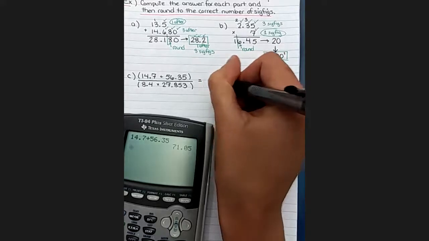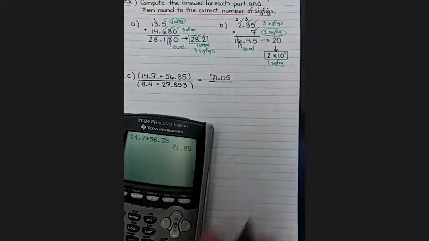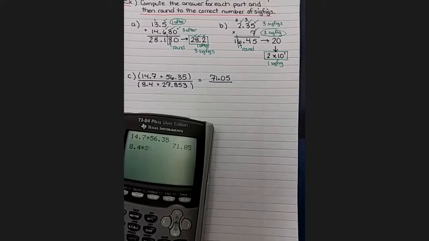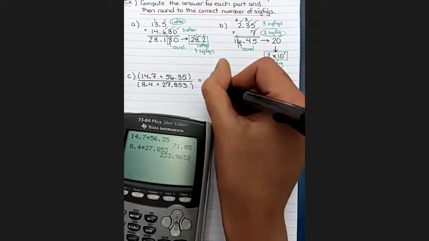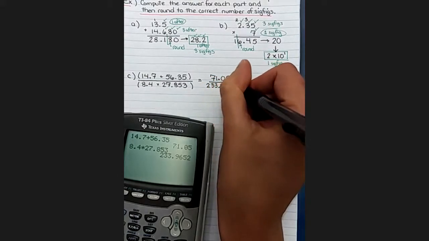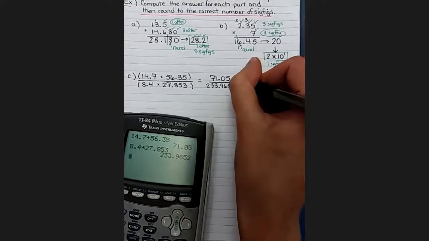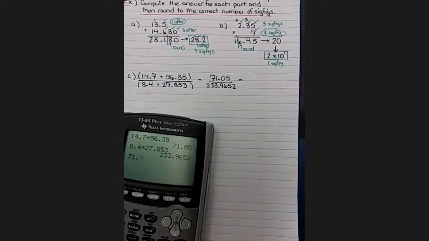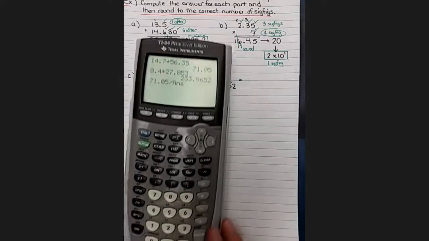71.05, says my calculator. And then we'll do the bottom one. 8.4 times 27.853. That gives me 233.9652. So then if I take 71.05 divided by 233.9652, and I'll show you what I did here.